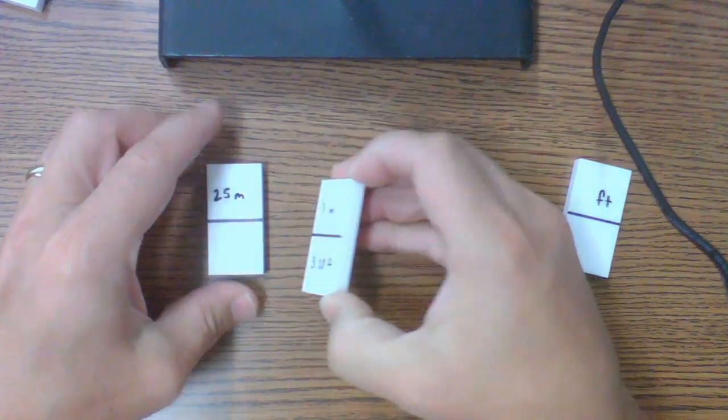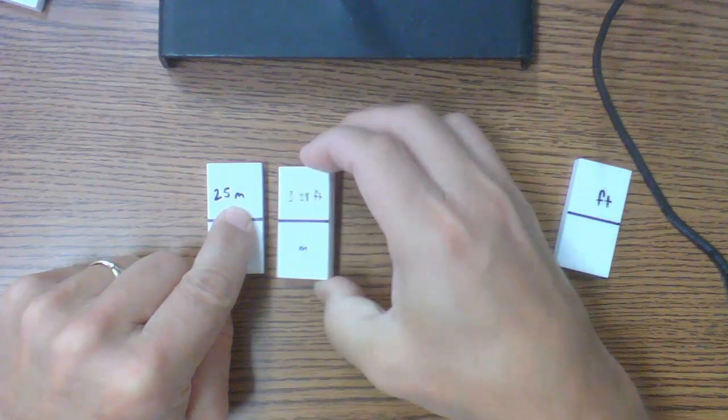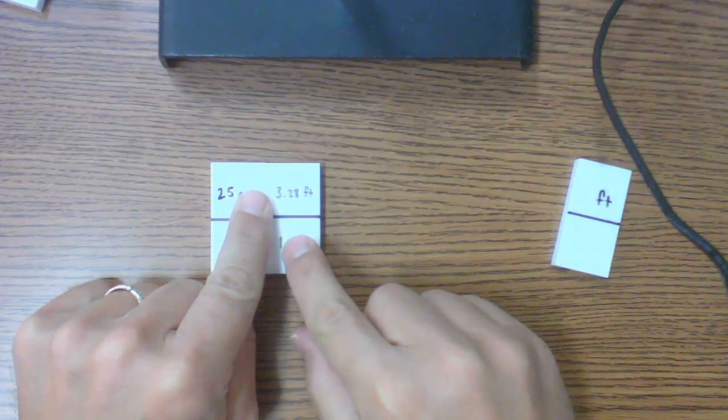Now again, they can be played either way, but the reason why I'm playing it the way I am is because I want my units to cancel. So my meters will cancel my meters, and I'll be left with feet.